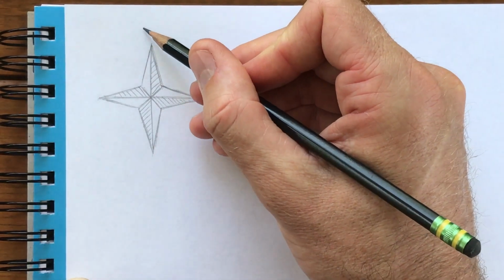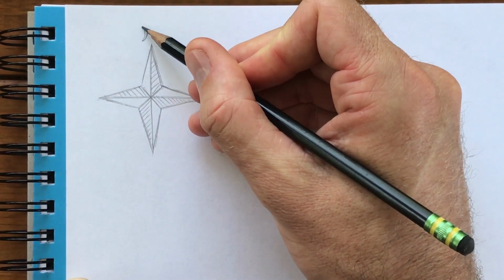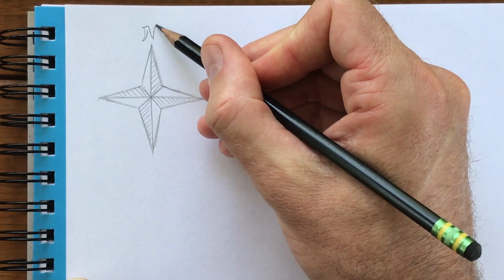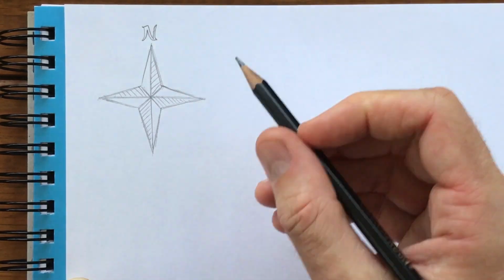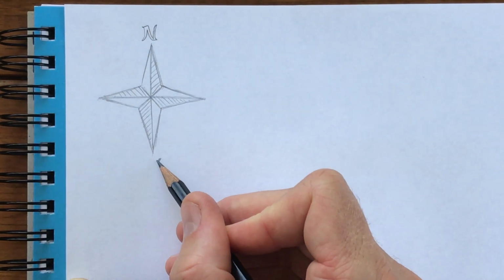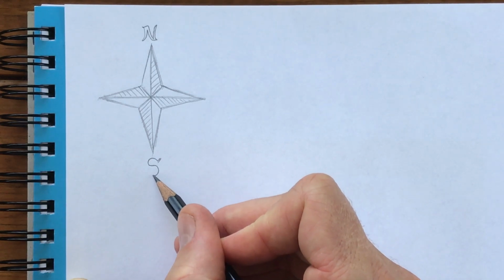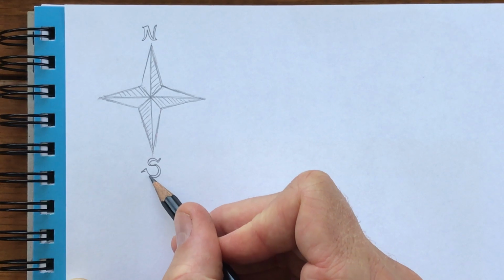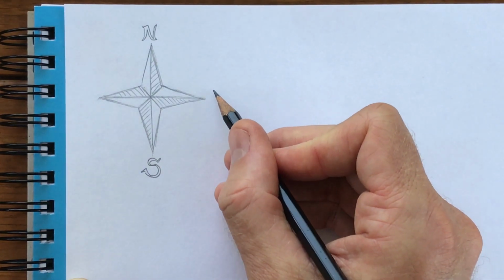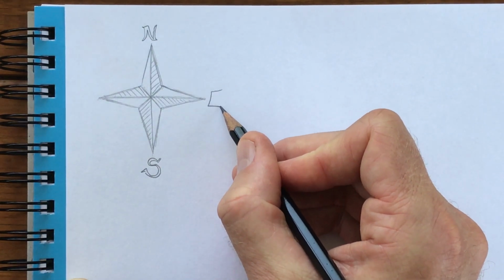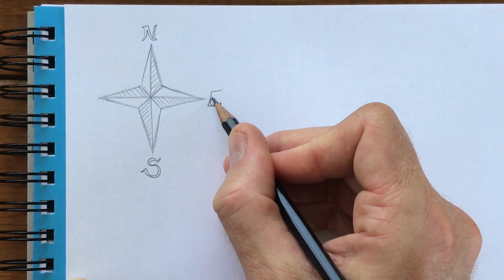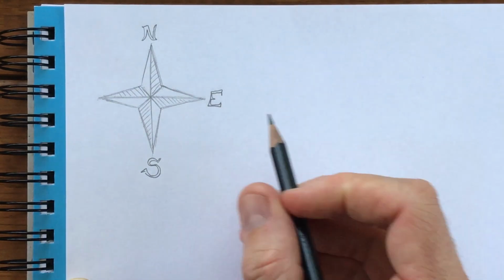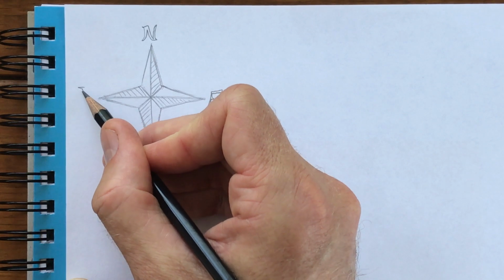Okay, now I'm going to use some fantasy looking text to write the direction. So here we have north, and we'll draw south, and then east, and of course west.